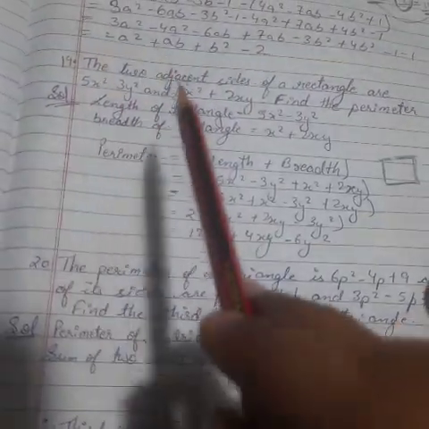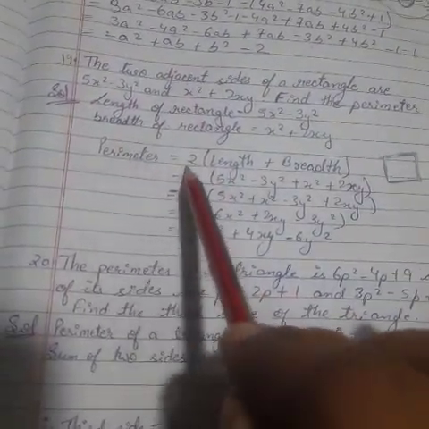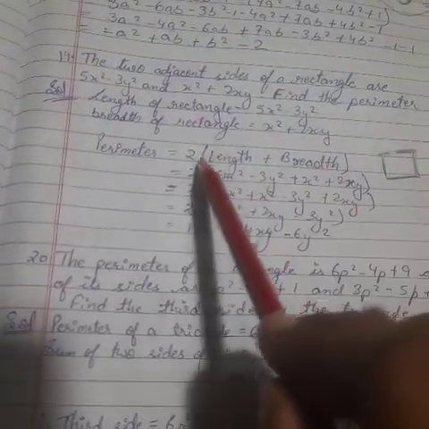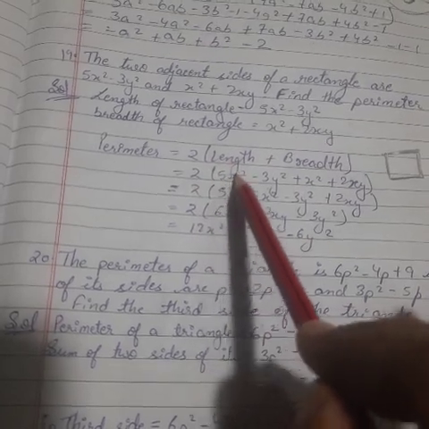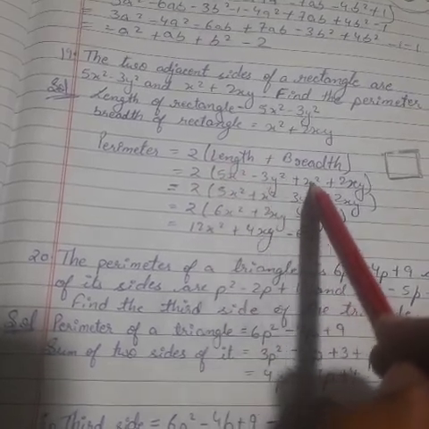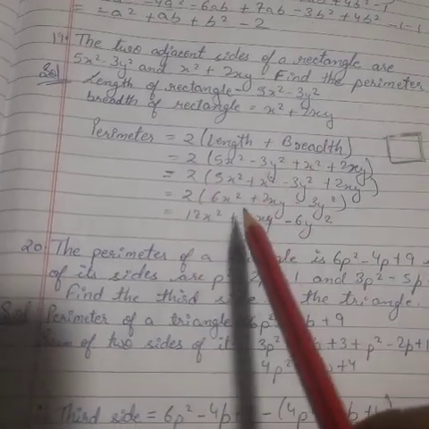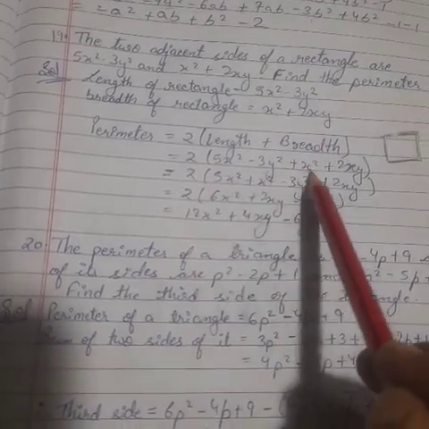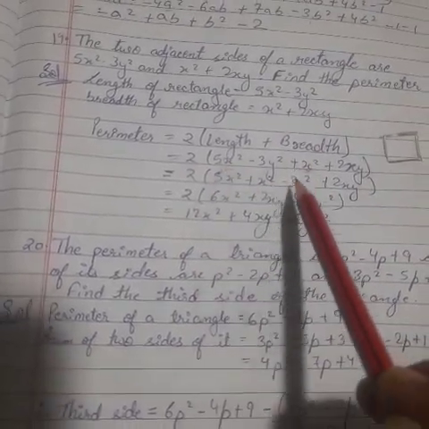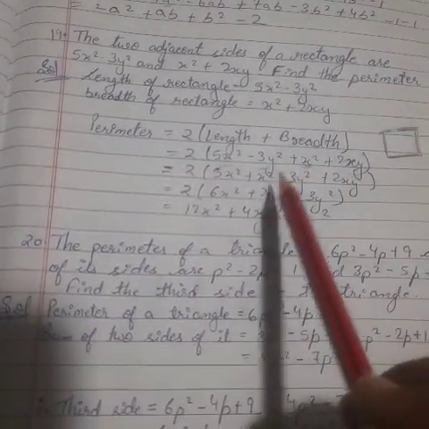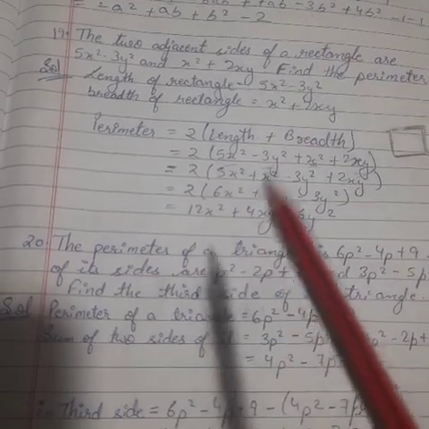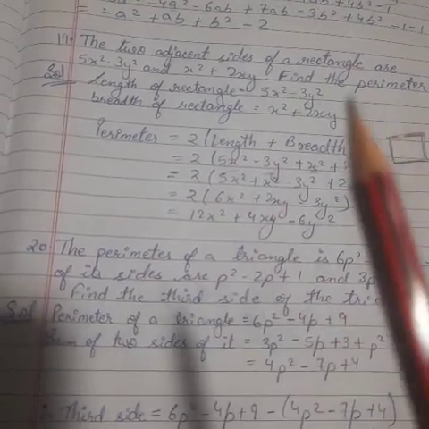Now let's put the values in the formula. Perimeter is equal to 2 into length plus breadth. Length 5x square minus 3y square plus breadth x square plus 2xy. Now the variables, these are same and this is same, so we write them together inside the bracket only. We did not open the bracket till now.